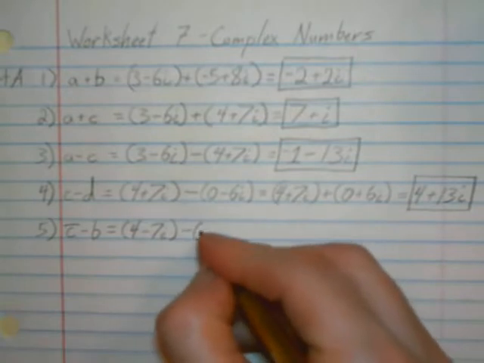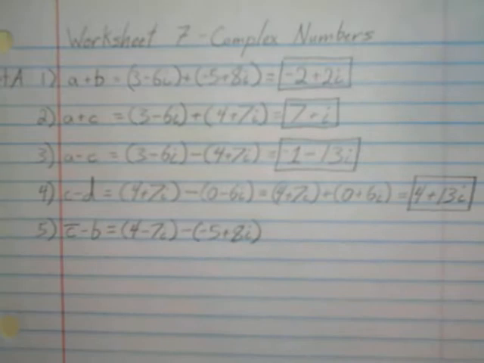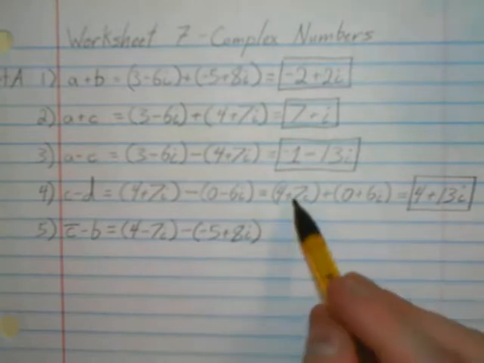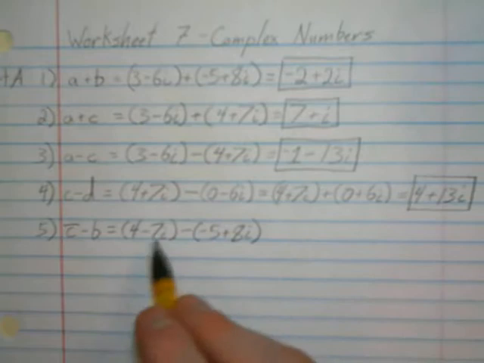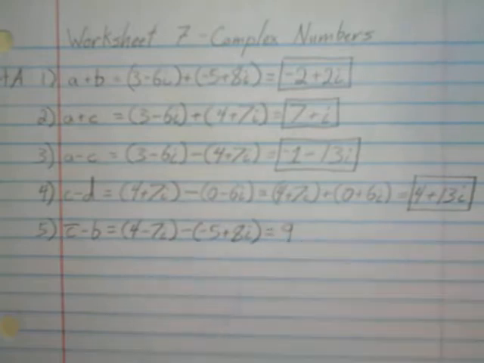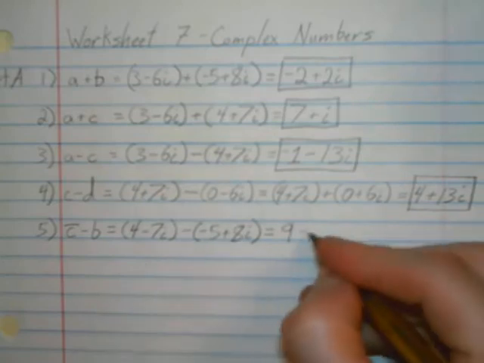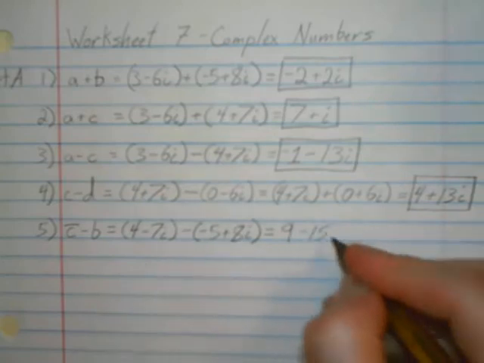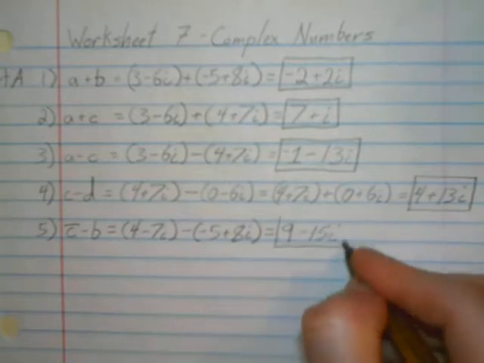Then we've got b, which we're subtracting, which is negative 5 plus 8i. And you can show this step that I did up here for 4, but I'm just going to recognize that I'm going to change those signs. Minus negative 5 is the same as plus 5, and I get 9. Minus 8i, I am going to subtract that, and I get minus 15i.